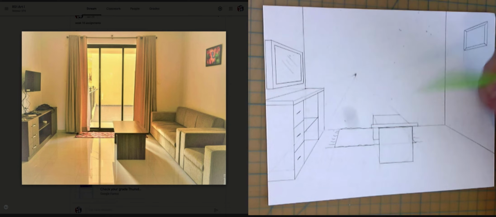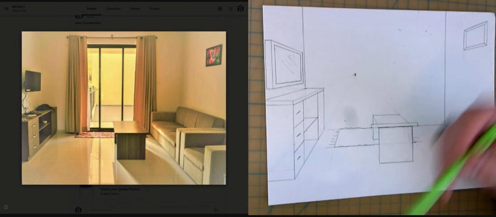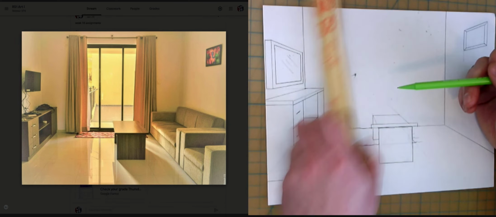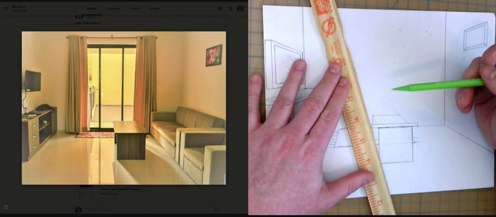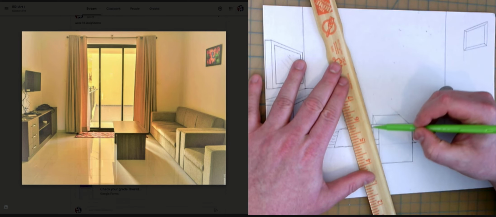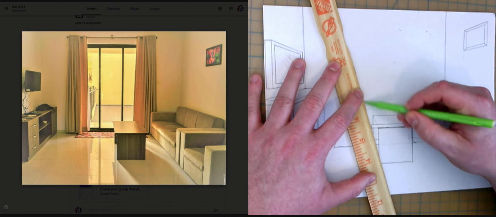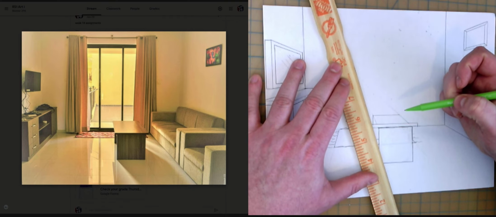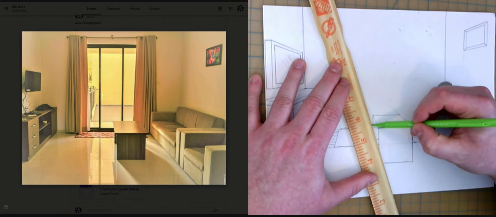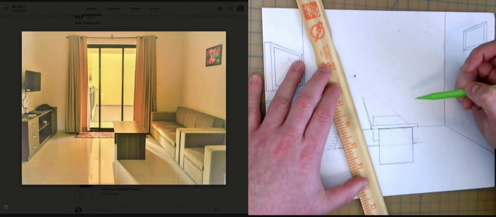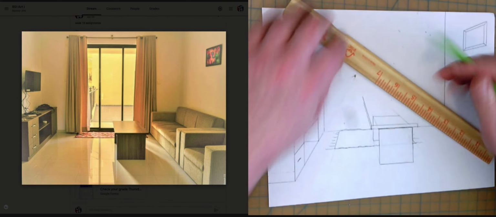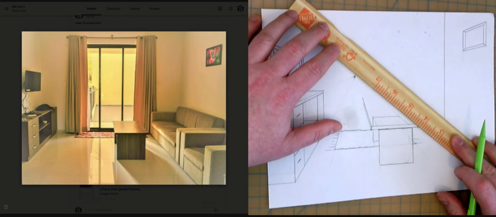Perfect. Now we're going to continue to do what we always do: connect these corners back to the vanishing point. It's going to be a little tight in there, it looks like. We got one more over here on the back.